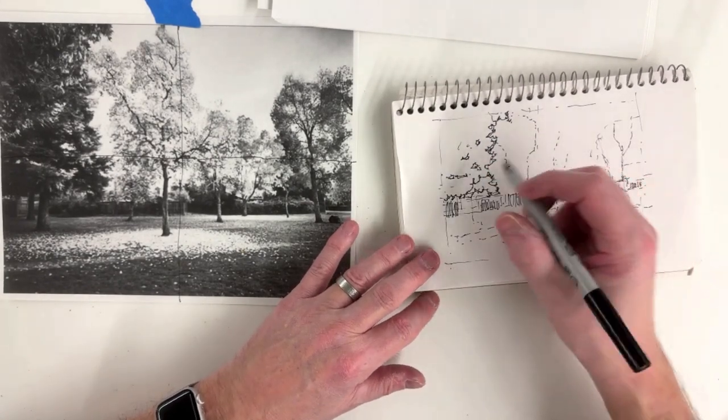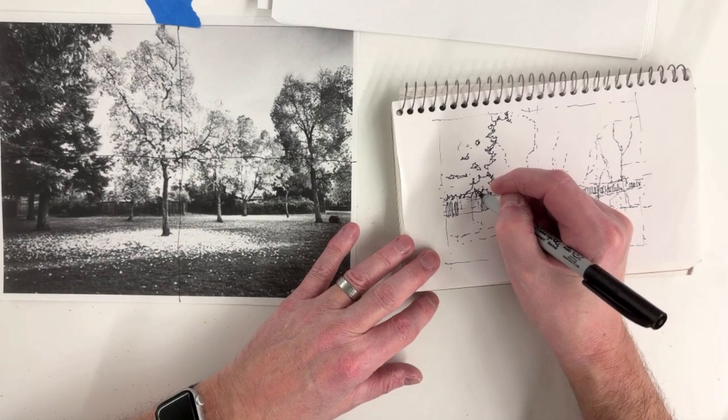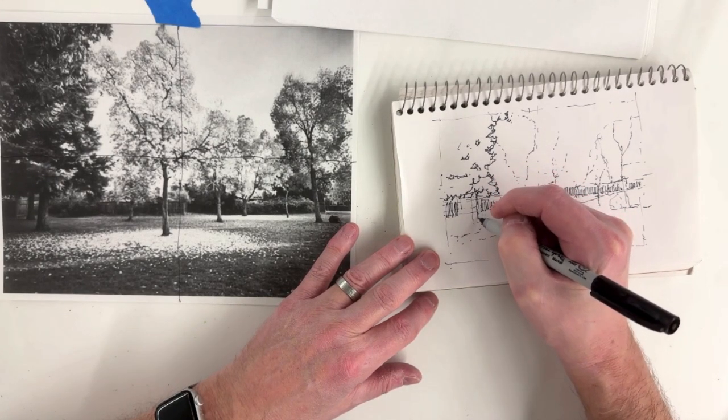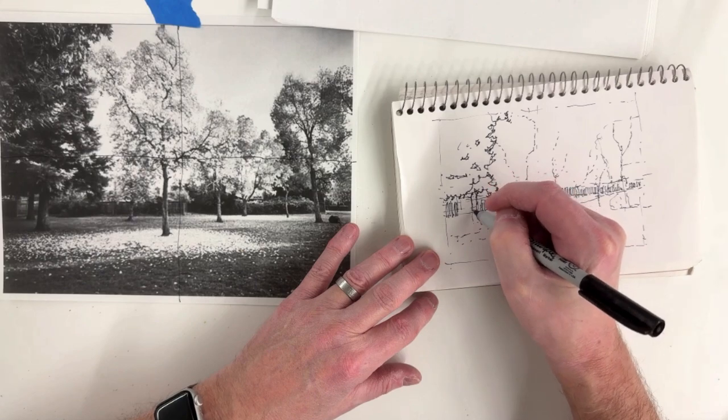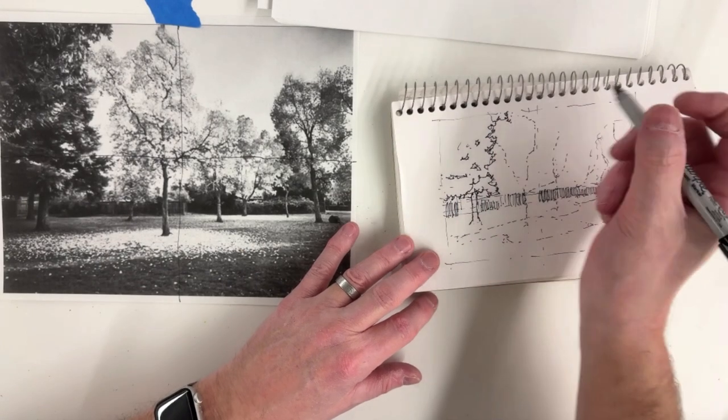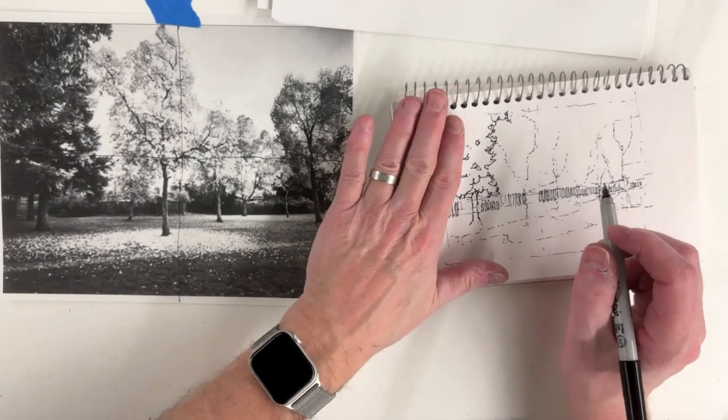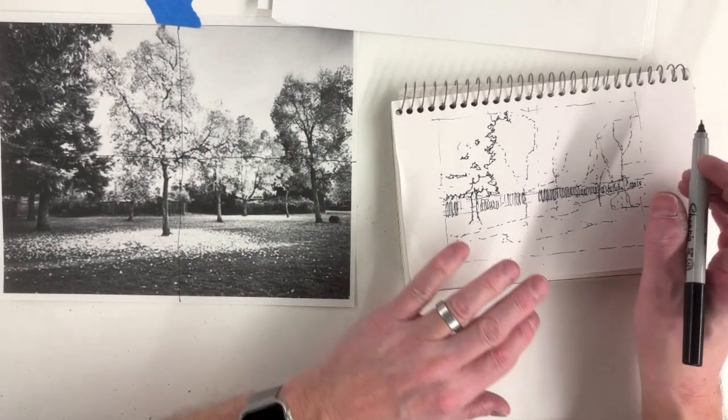And where was the trunk? The trunk was here. You really don't see a whole lot of branches. Okay, so we'll stop right there on that side tree.